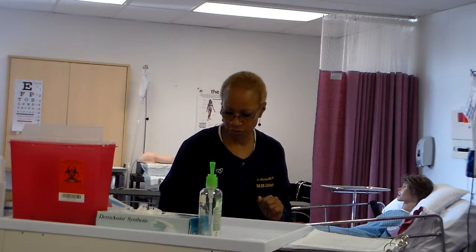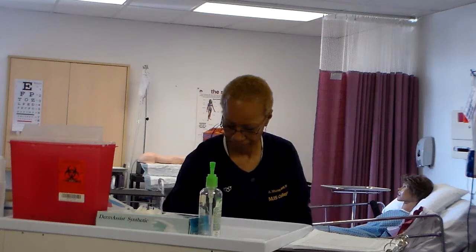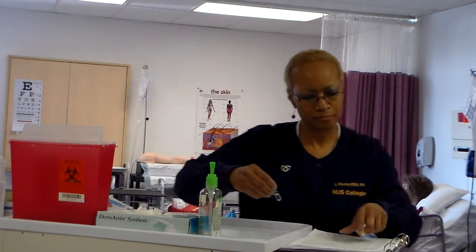Check the date of expiration for the medication vial or ampule. Then you're going to obtain your medication from your drawer. First check: be sure to compare the label of the medication with the MAR while preparing the medication.